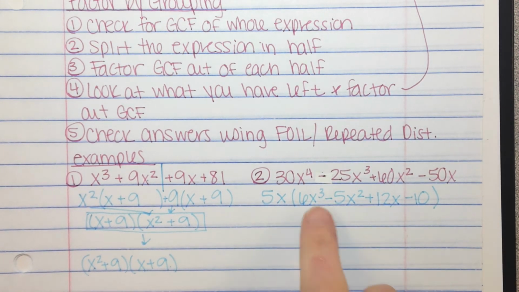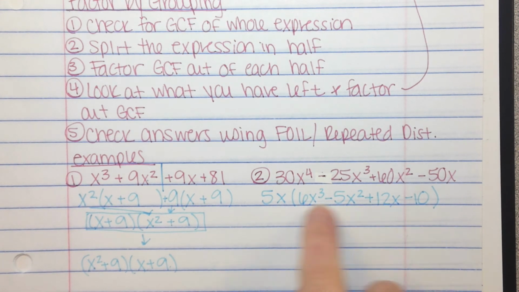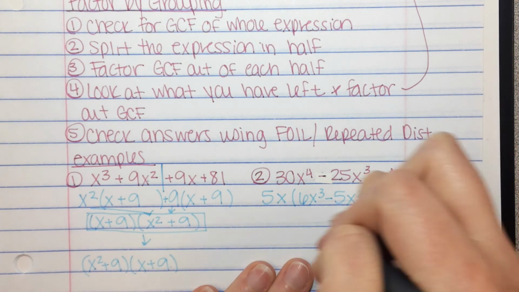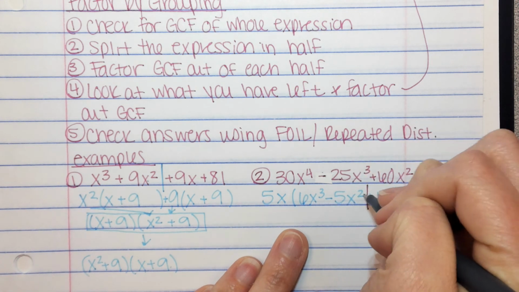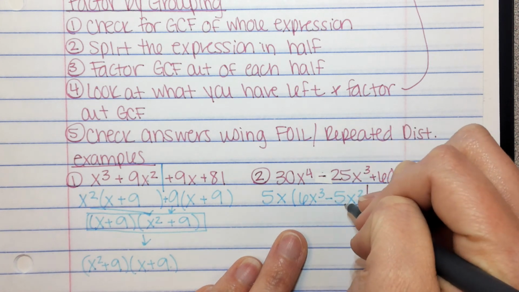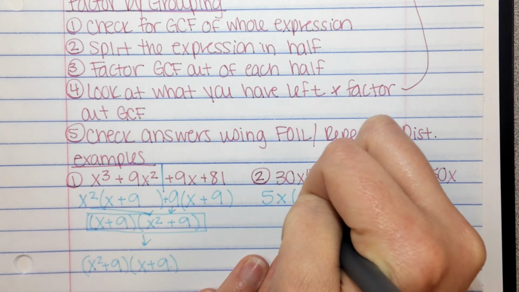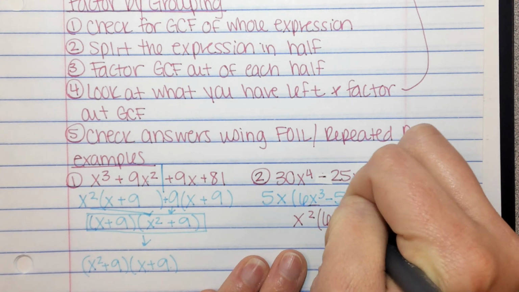Okay, so this one's a little bit different. So we have our GCF, but then we have this other expression that we're going to have to split in half. So I'm going to split this one in half, and I'm going to look for the GCF of 6x cubed and 5x squared. So 6 and 5, that's just 1, but they do have some x's, so I can pull out x squared. That leaves me with 6x minus 5.